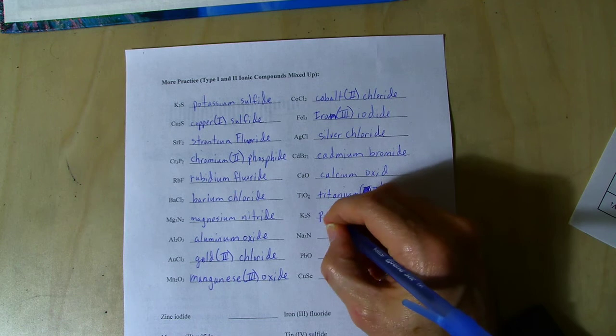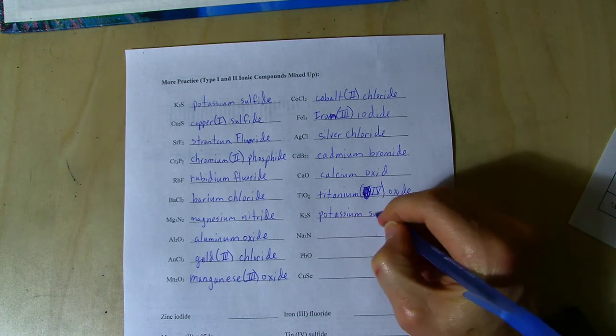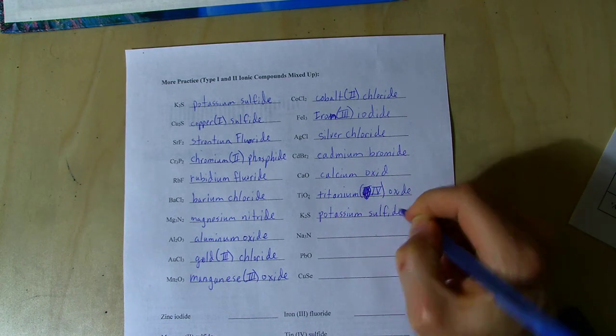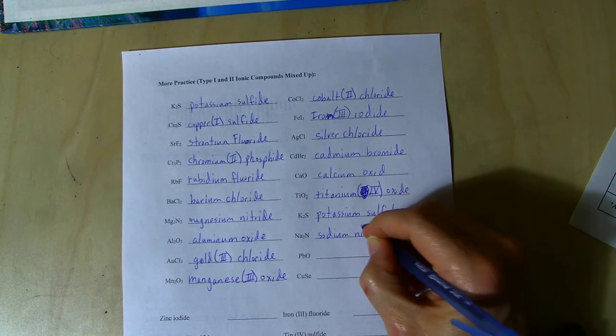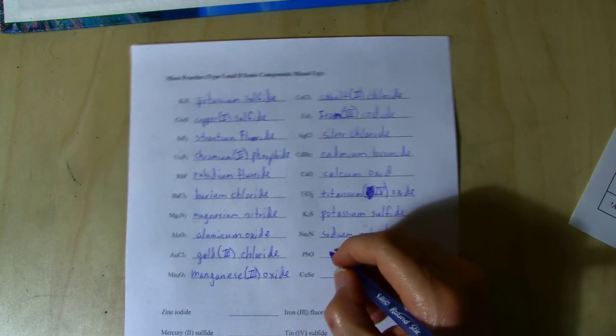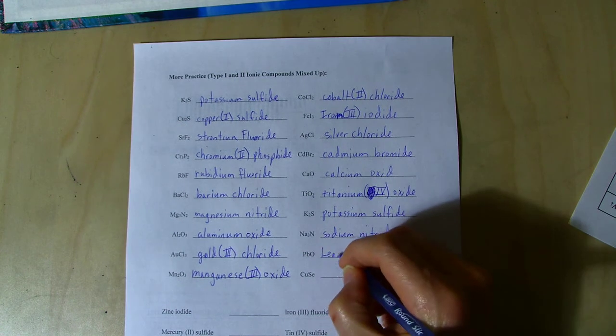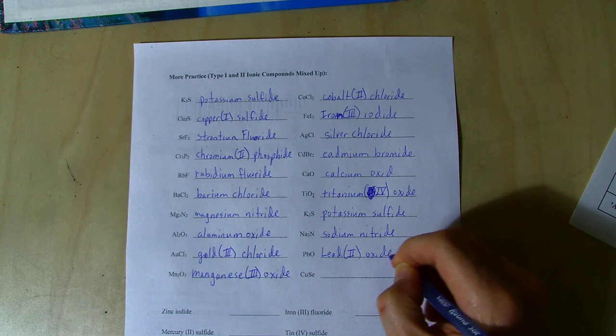This is potassium sulfide. This is sodium nitride. This is going to be lead 2 oxide.